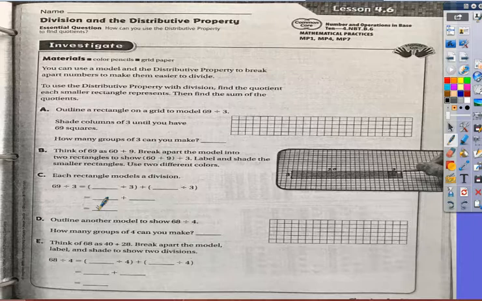You can use a model and the distributive property to break apart numbers to make them easier to divide. To use the distributive property with division, find the quotient each smaller rectangle represents. Then find the sum of the quotients. They want you to outline a rectangle on the grid to model 69 divided by 3. Shade columns of 3 until you have 69 squares.